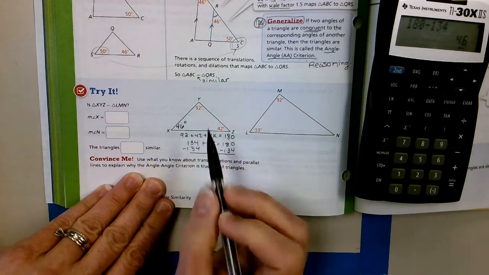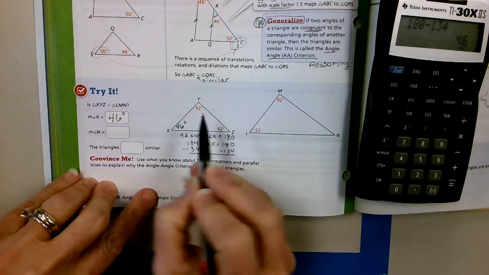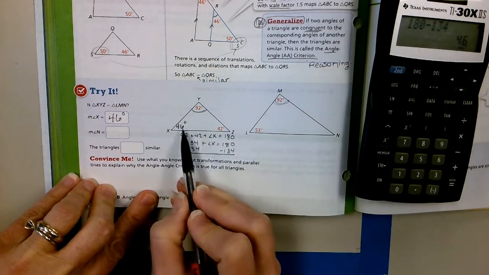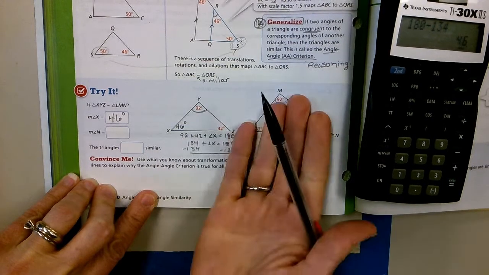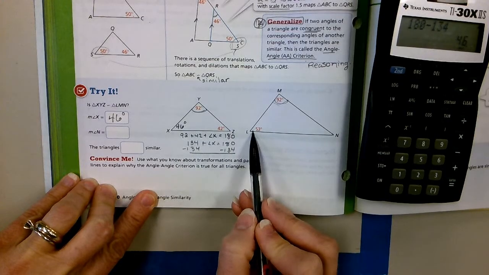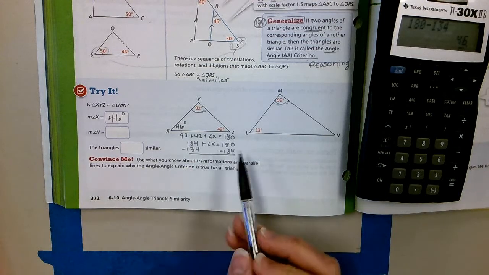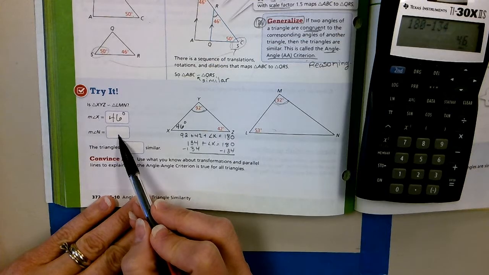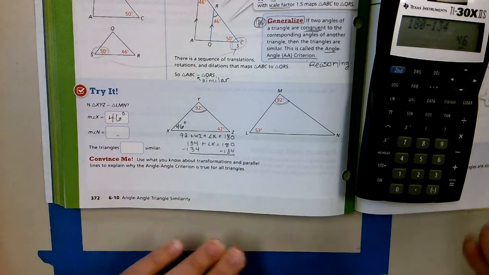Now, if you take a look, 46 degrees. We know that 92 and 92, we have that one that matches. 46 does not equal 53. Well, maybe they're flipped. Maybe N is 46, but that would mean that Z is 42, and that's not the case. So already I know that these two triangles are not similar, but it's asking me to find the measure for angle N anyway.